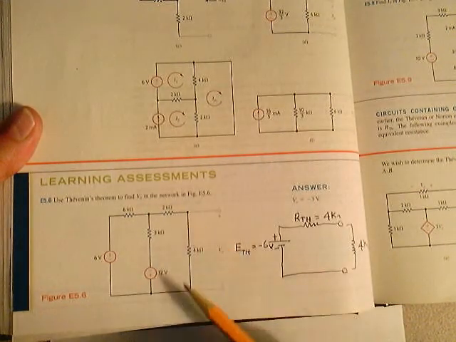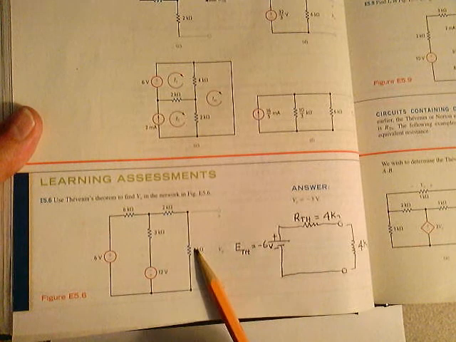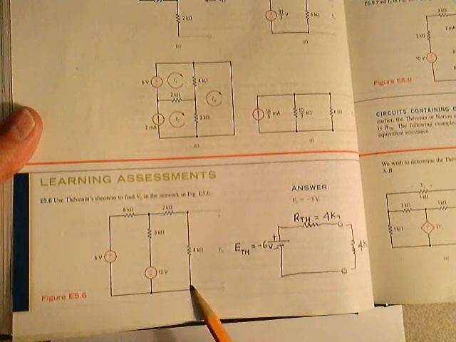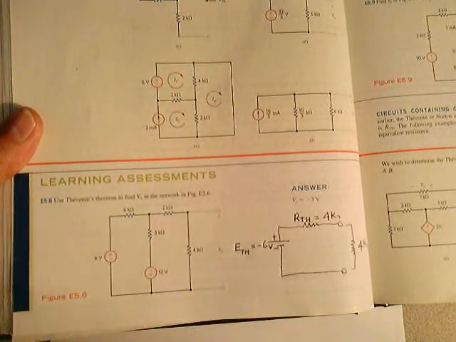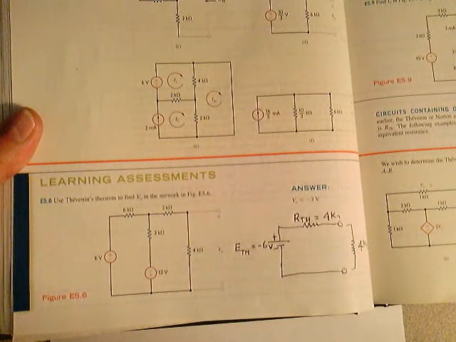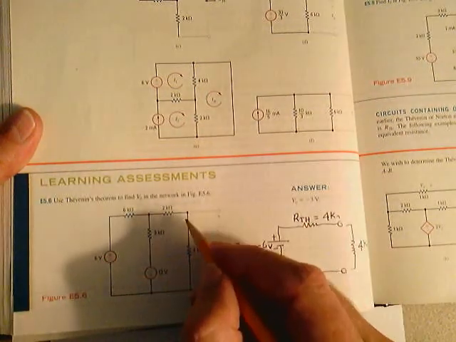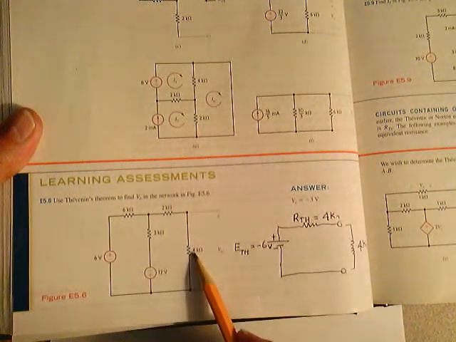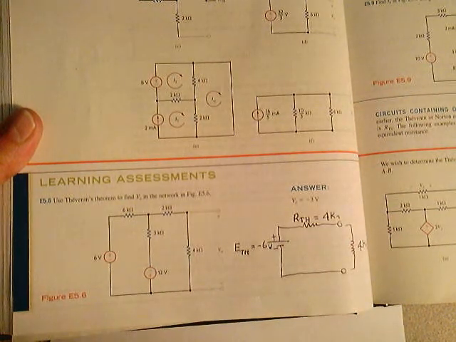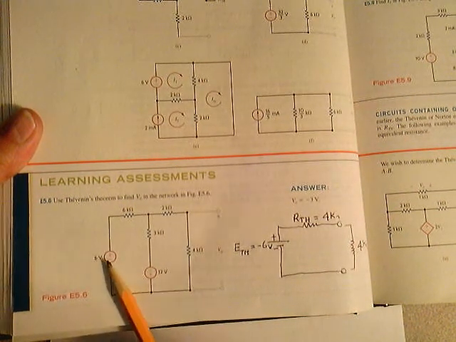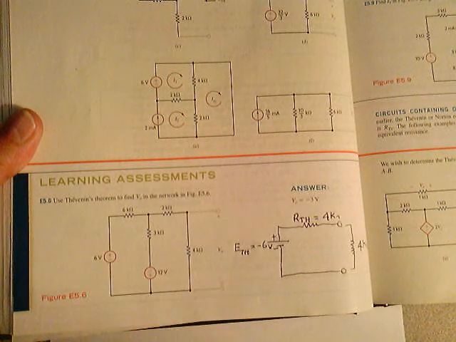Notice that I want you to find V out. That makes this the load resistor. So you remove that 4K ohm resistor. You take it out of the circuit. First thing you do is mark the terminals then. You'll mark this terminal A and B with that removed. You reduce all sources to 0, which means you short that one and you short that one. And you look back into that circuit.